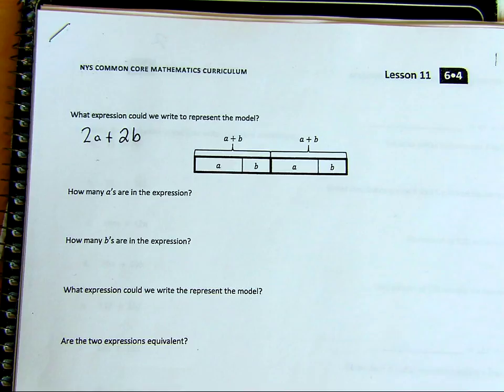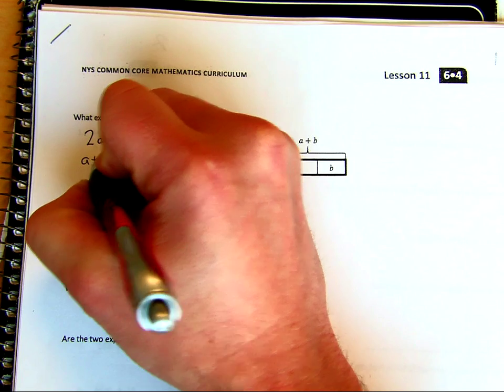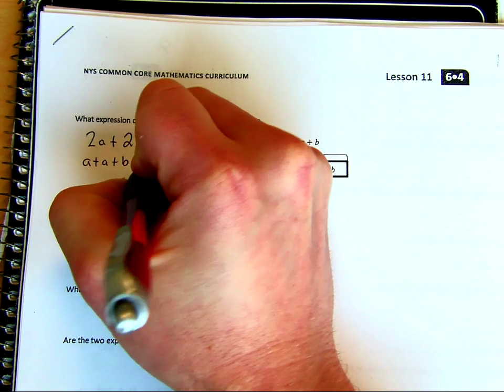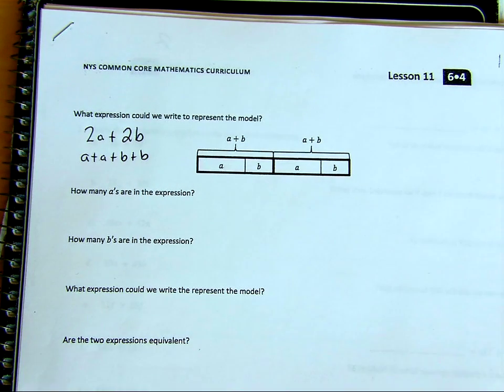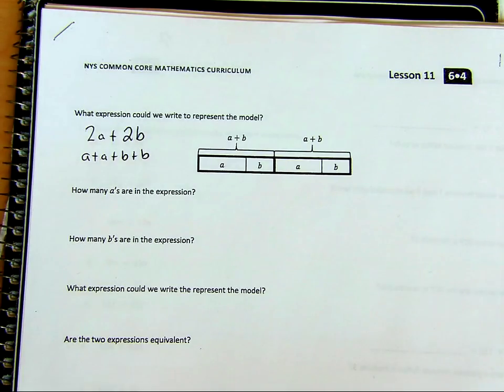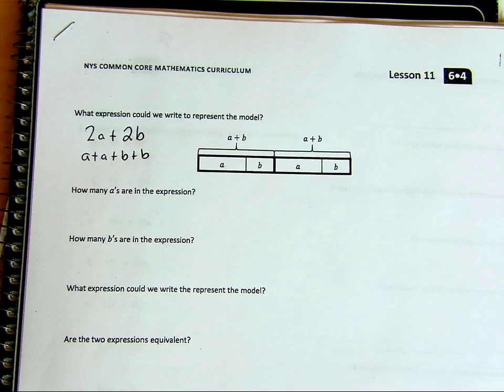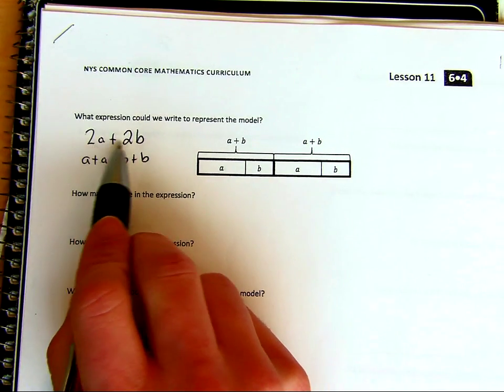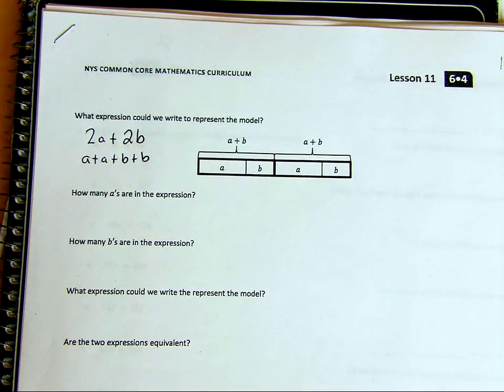Anybody think of anything else? Yeah. A plus A plus B plus B. Anybody think of anything else? Hunter? You're right, and you're right. A times 2 plus B times 2 would be kind of the same thing, just a different order.